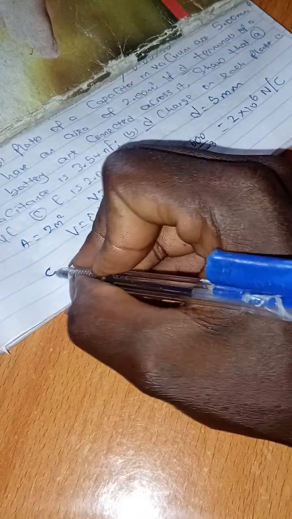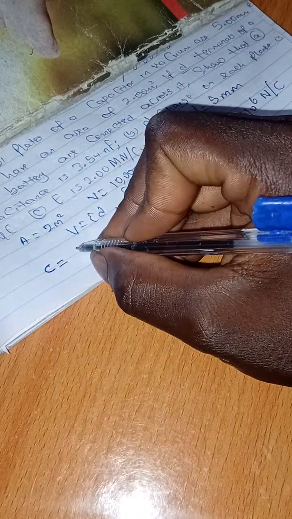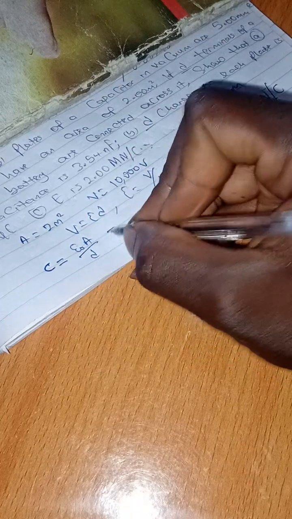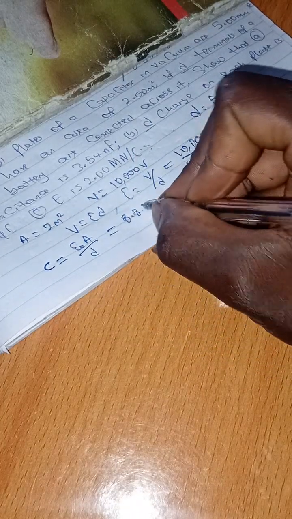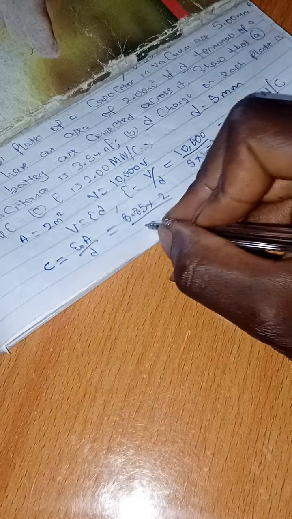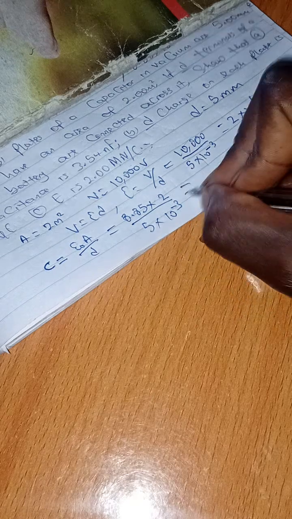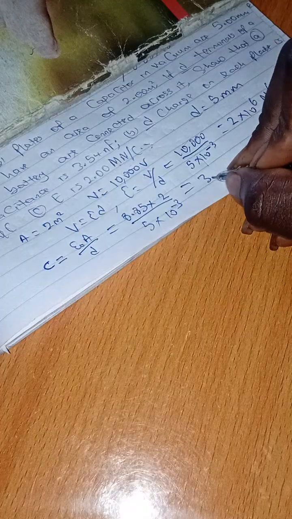So to find our C, since we are given area, C is equal to epsilon naught A over D. Permittivity of free space 8.85 times what's our area? 2. What's our D? 5 times 10 raised to power minus 3. So this is 8.85 times 2 divided by 5. This is going to give you 3.54.